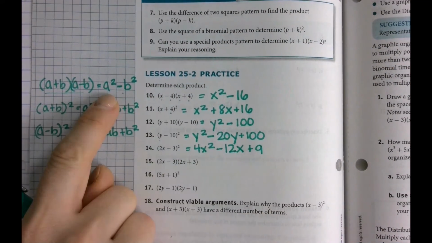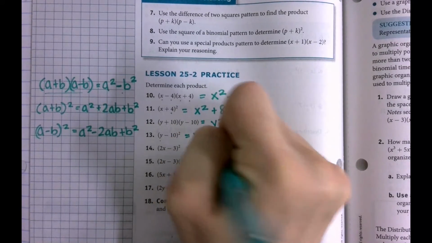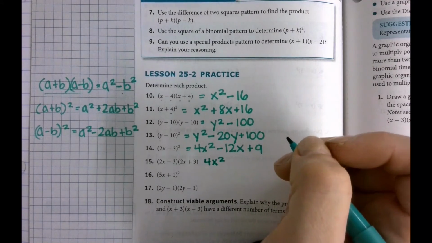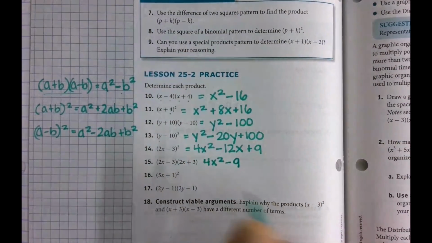Number 15, 2x minus 3 times 2x plus 3, follows a squared minus b squared. So a squared, 2x squared, is going to be 4x squared. And then minus b squared, well, b is 3, so minus 9.